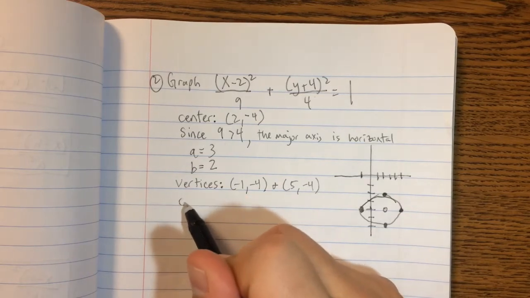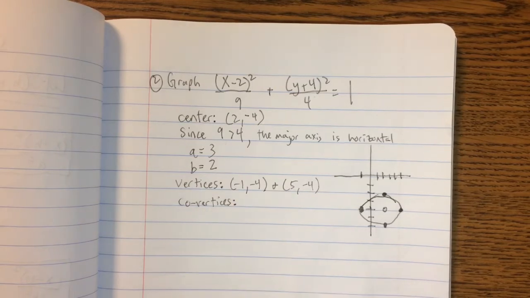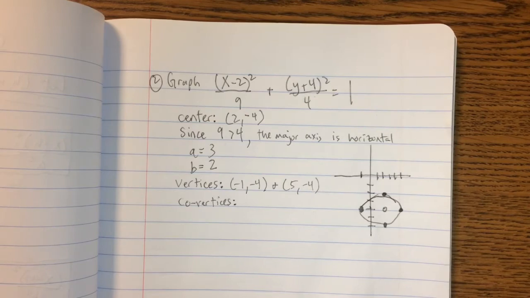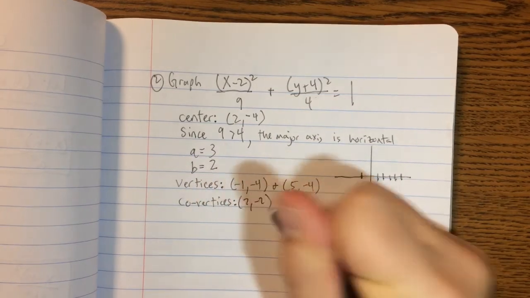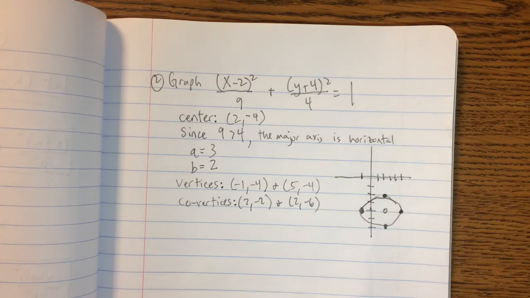Just so that we can get the vocabulary down, where are the co-vertices? That would be this point and this point. So (2, -2). And what's the other one? (2, -6). Okay, (2, -6). Those are the co-vertices.